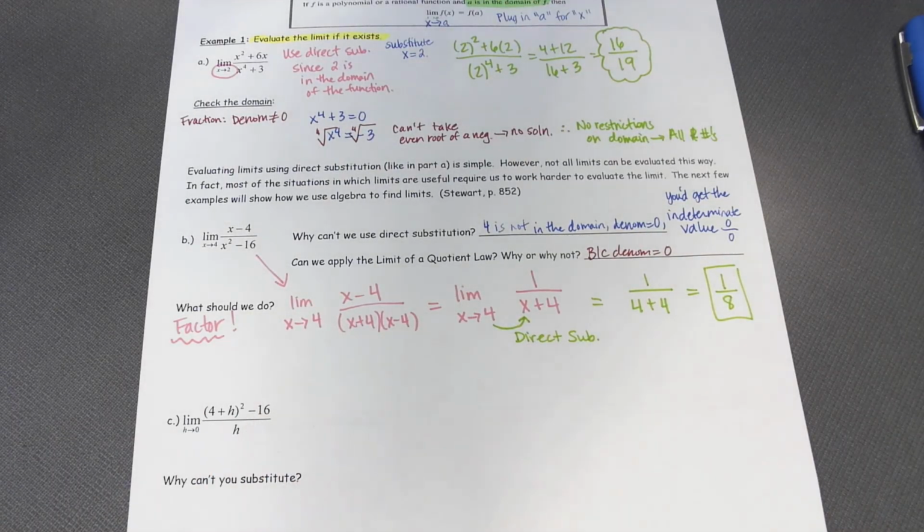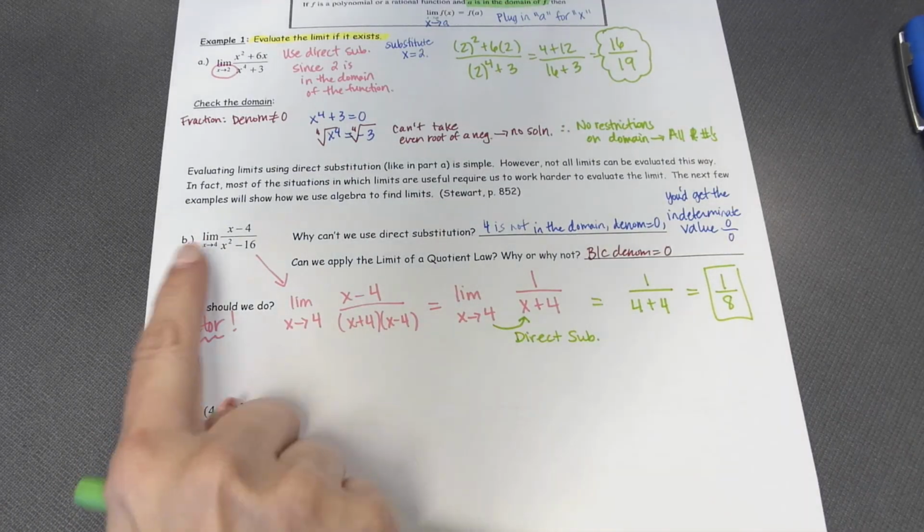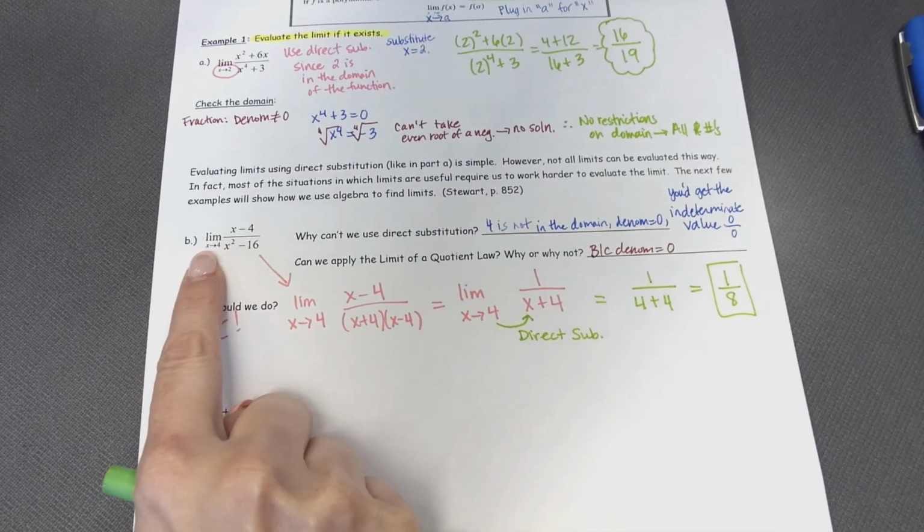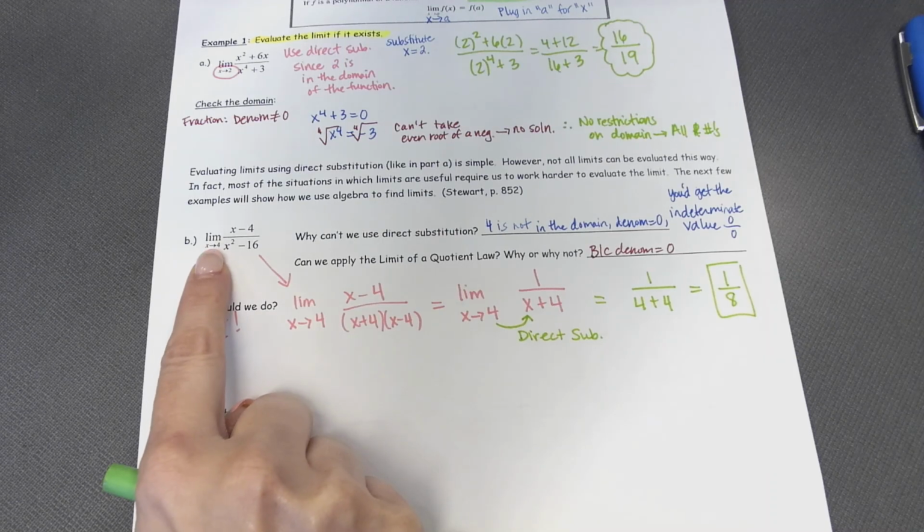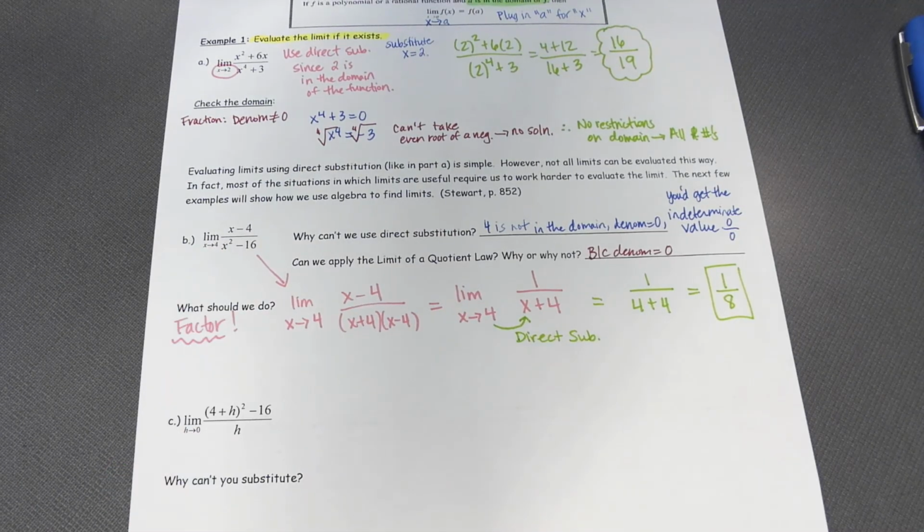All right, so now we're going to try a different strategy with part C. So you always want to look and see what the limit is approaching. So x is approaching here. x was approaching 4 for B, but in part C, it says h is approaching 0. Okay, so I want you to think about a strategy we can do.